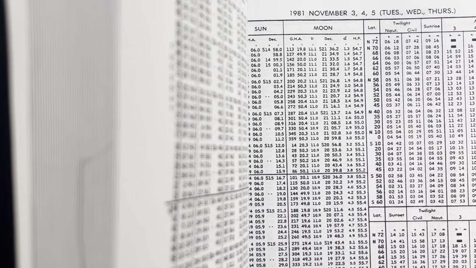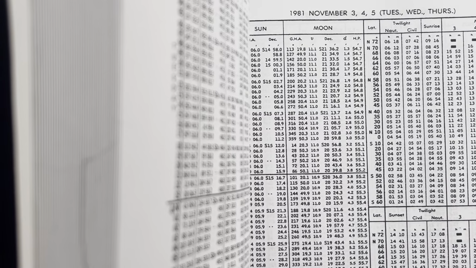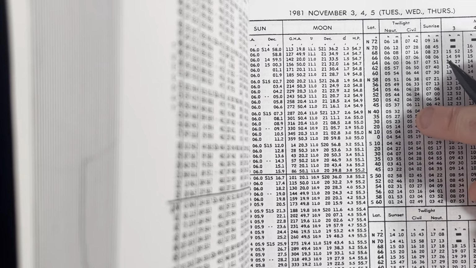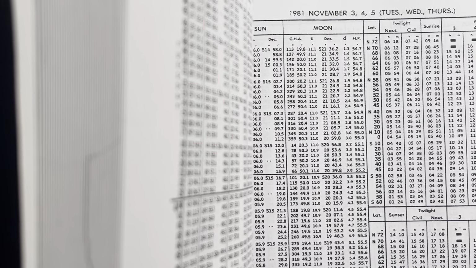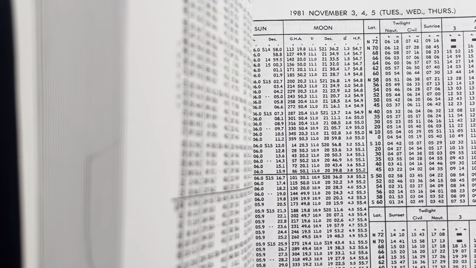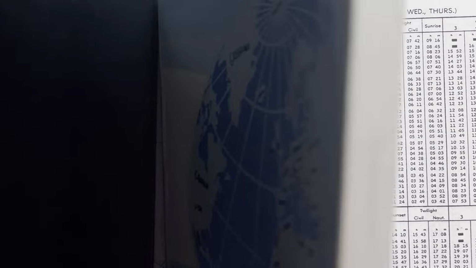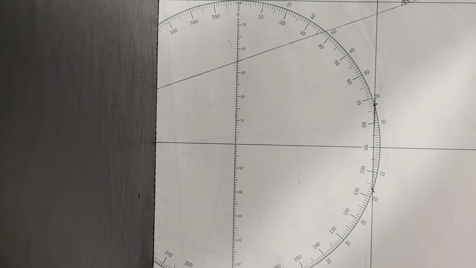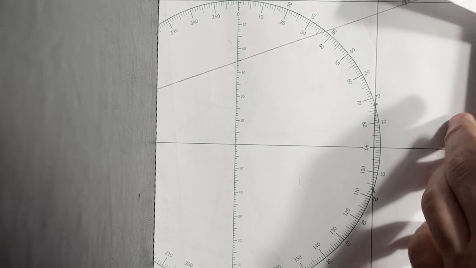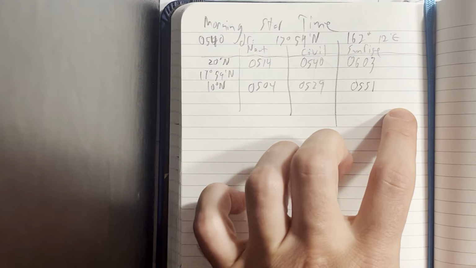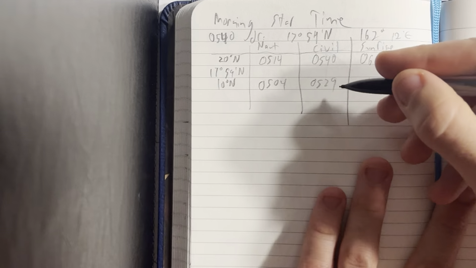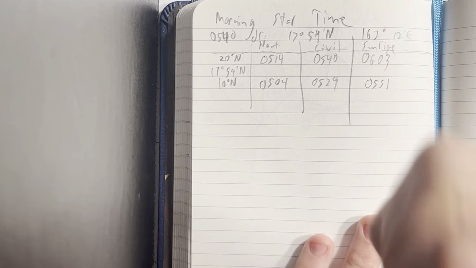Then at 20 degrees, we got 0514, 0540, and 0603. Okay. There we go. Now we can actually perform the job of interpolation between these two sets of times.